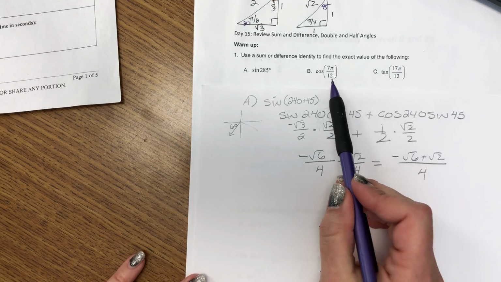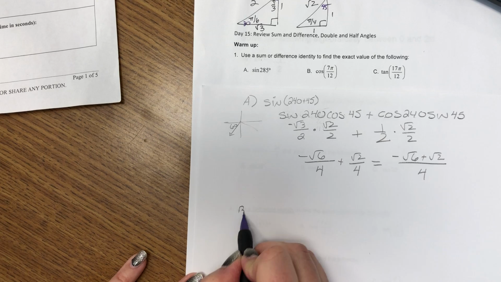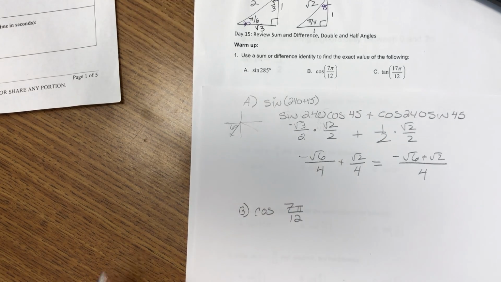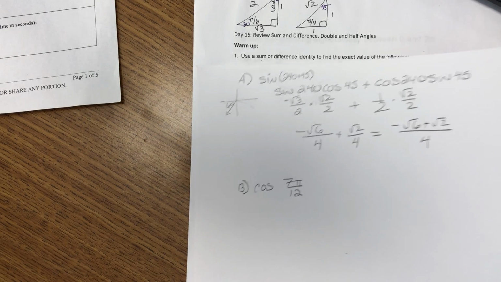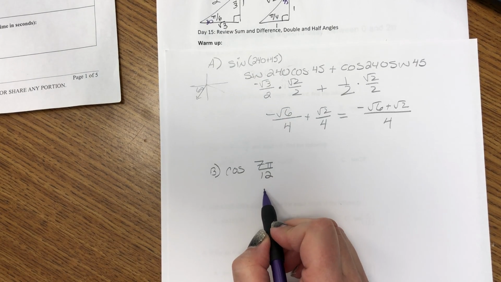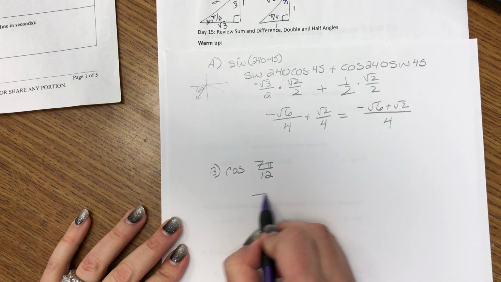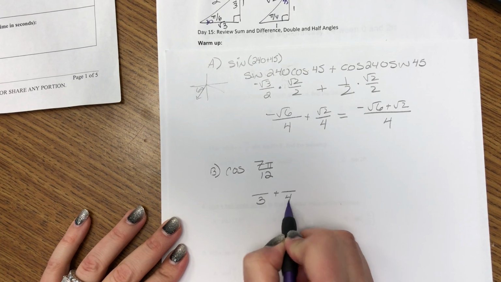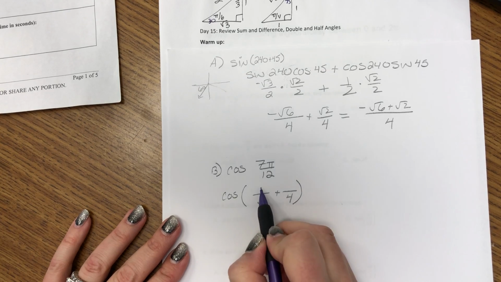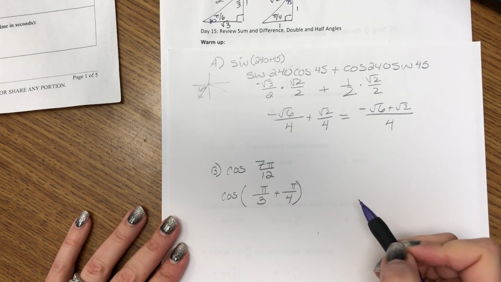Now I'll do a radians one. So B is cosine of 7 pi over 12. In fractions, I actually find this a little bit easier because I know 12, to make that common denominator, had to be a third plus a fourth. And I'm going to have the pi's here.